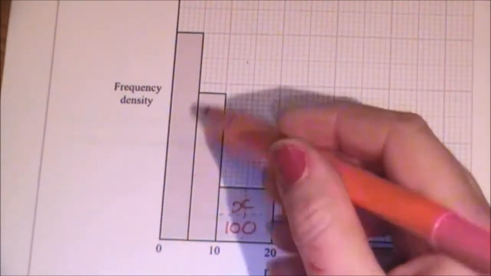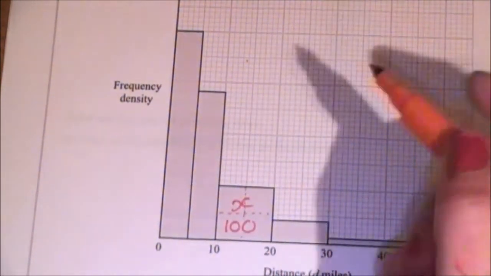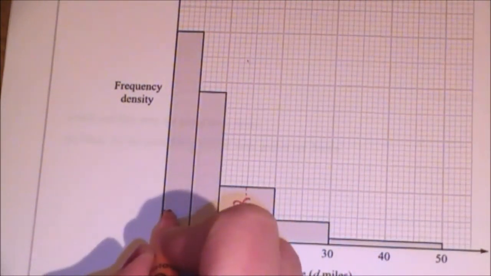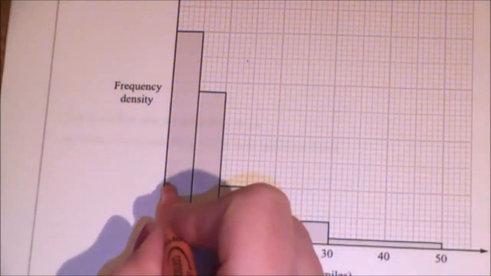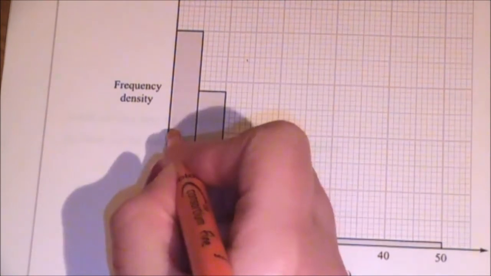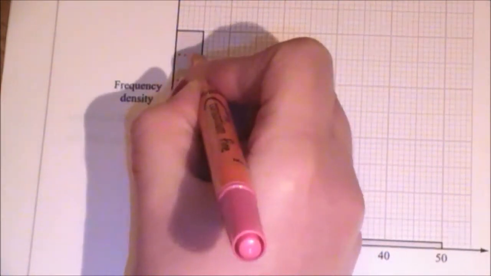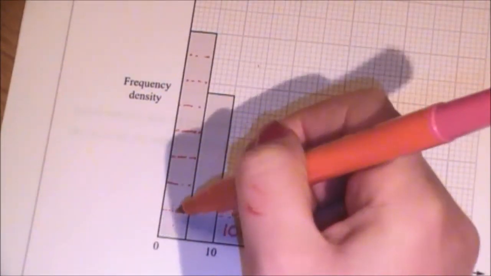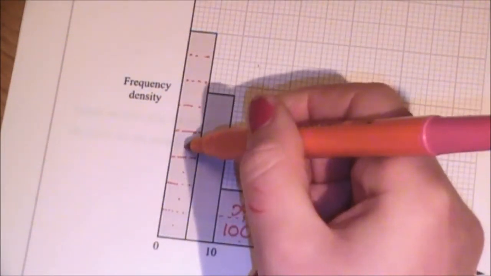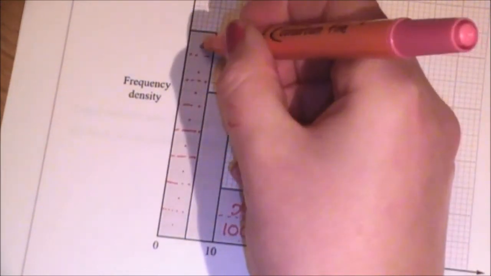So let's start with this first really tall one. The copy quality is really poor, but here I have one of my blocks. There's another block, there, and there. So in this bar, I actually have 25, 50, 75, 100, 125, 150, 175, 200.